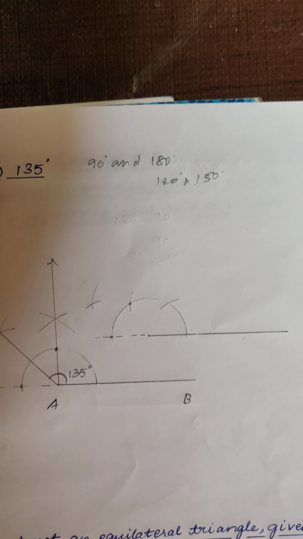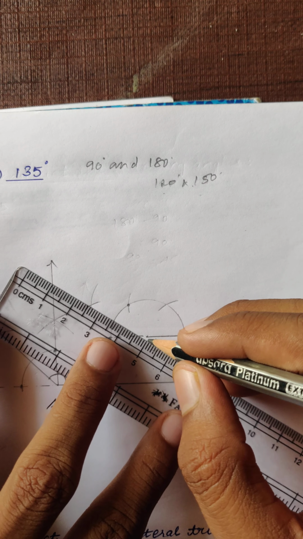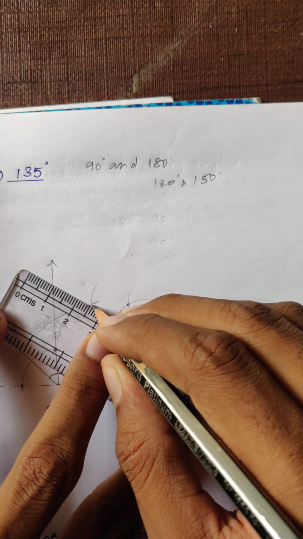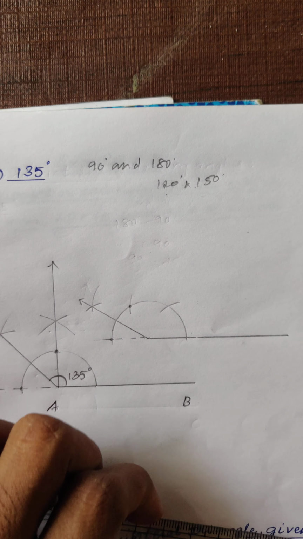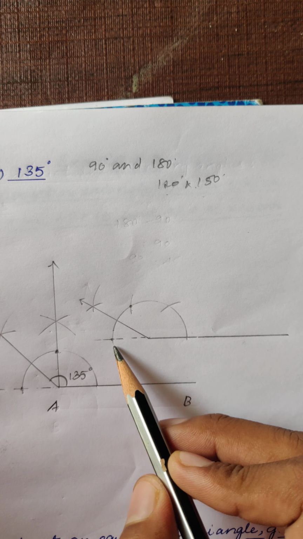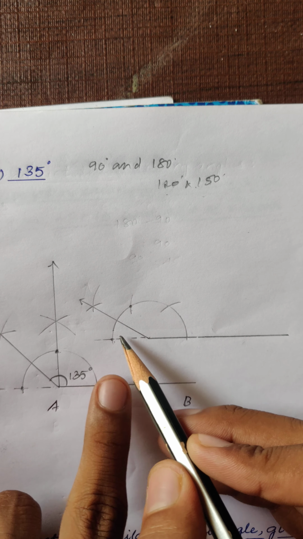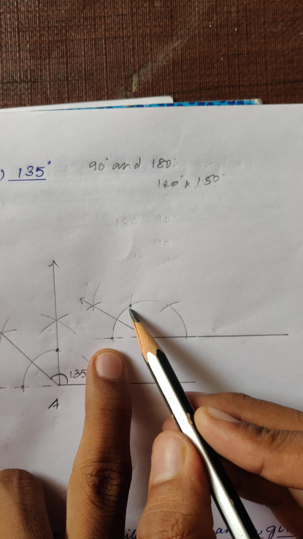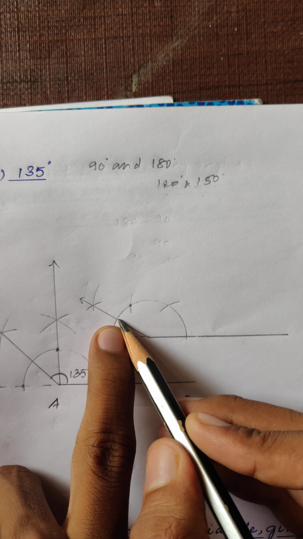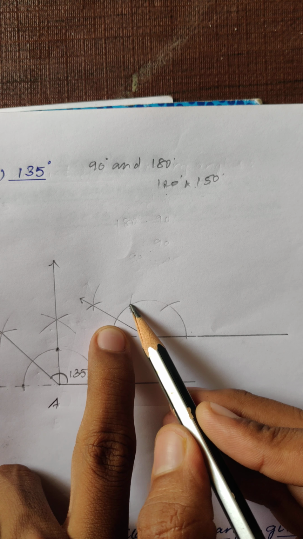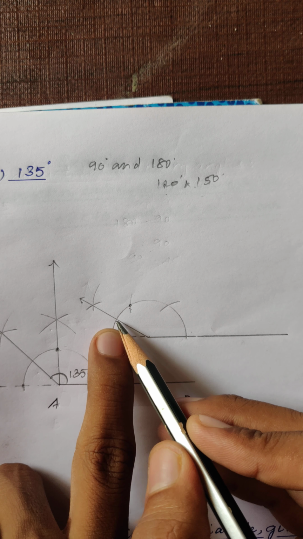When I bisect 120 and 180, I will be getting 150 here. So I repeat, this is 120 and this is 180. We know that 180 minus 120 is 60 and half of it is 30. So this is 30 and this is 120. So 120 plus 30 will be 150.